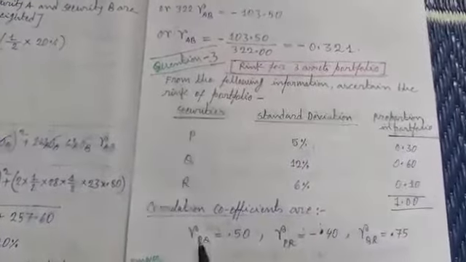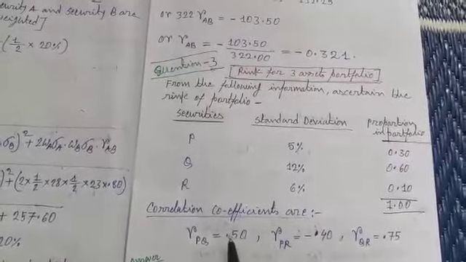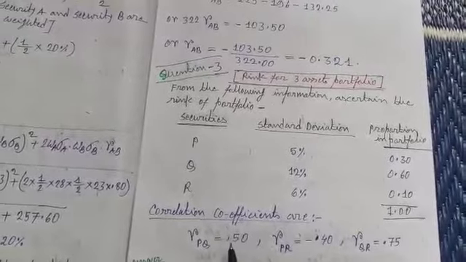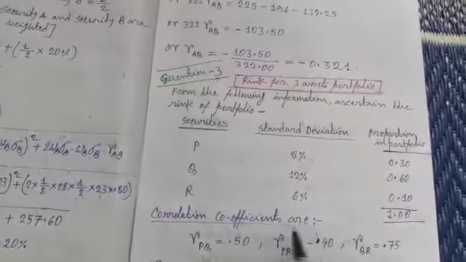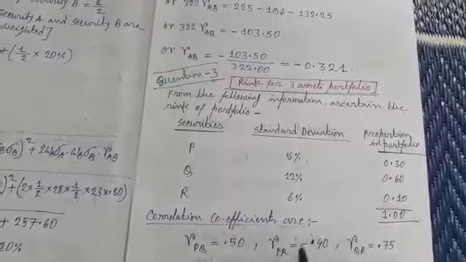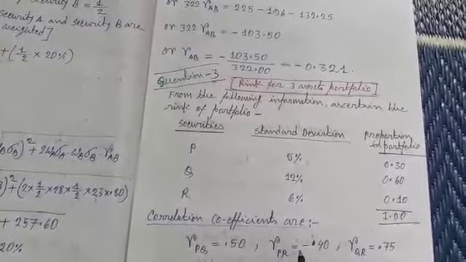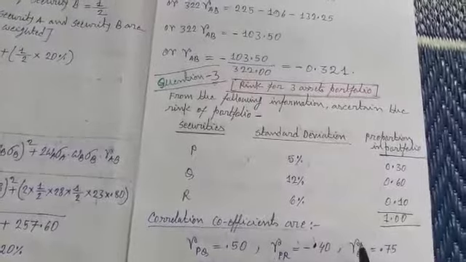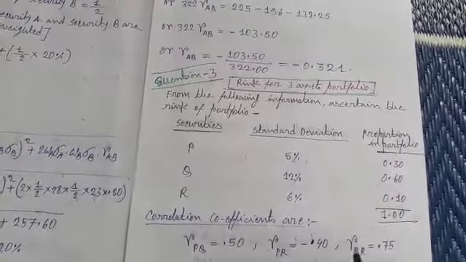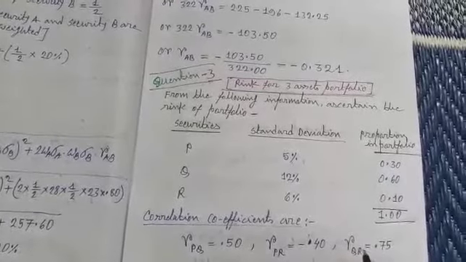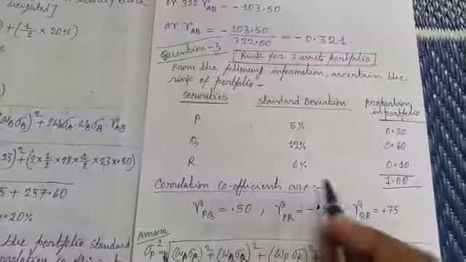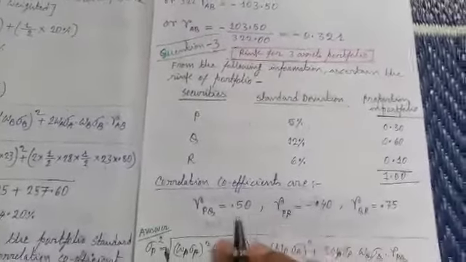Now the standard deviations associated with securities P, Q and R are provided in the question. The correlation coefficient between P and Q is 0.5, that is, securities P and Q are positively correlated. The correlation coefficient between security P and R is minus 0.4, that means securities P and R are negatively correlated. Again the correlation coefficient between Q and R is 0.75, that is, securities Q and R are positively correlated, and all these correlation coefficients are given in the question.